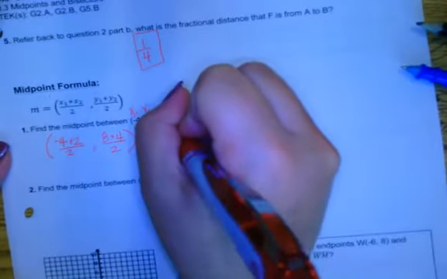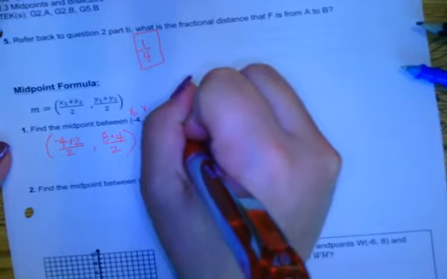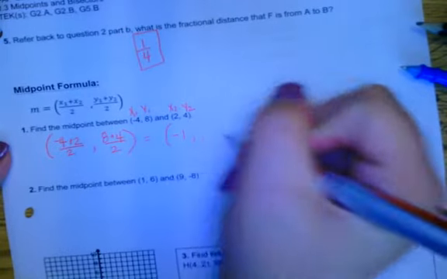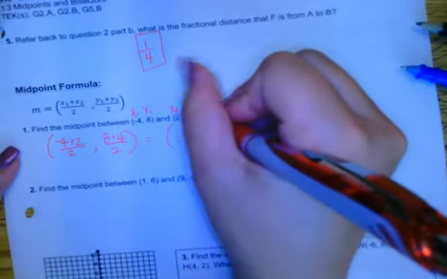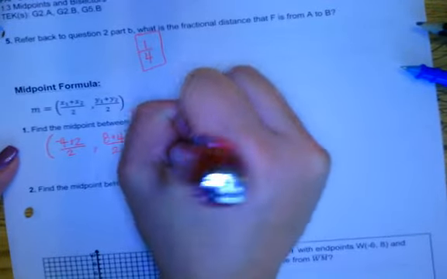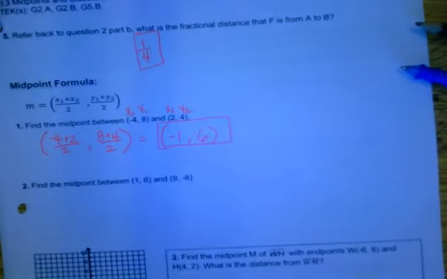-4 plus 2 is what? -2. -2 divided by 2. -1. Awesome. 8 plus 4 divided by 2. Okay, so your midpoint would be at -1, 6. So try number 2 on your own.